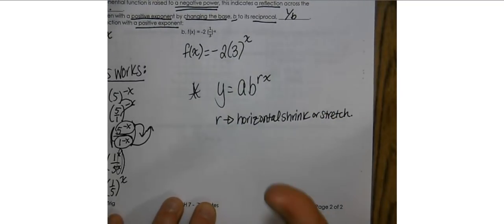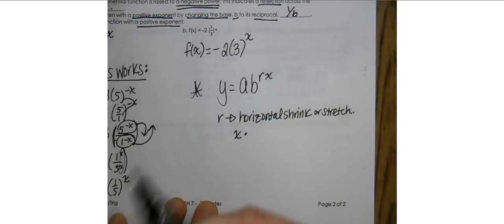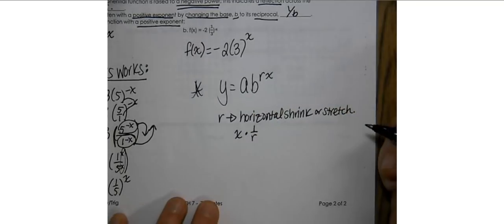For our purposes, we're just going to be working with an r value that is positive or negative, but if we were working with a different r value, we would be multiplying all x values in our transformations table by 1 over r. We would be multiplying by the reciprocal. Whenever we've worked with anything next to x, we've always done the opposite of what we see. And so the opposite of multiplying by r is to multiply by the reciprocal of r.